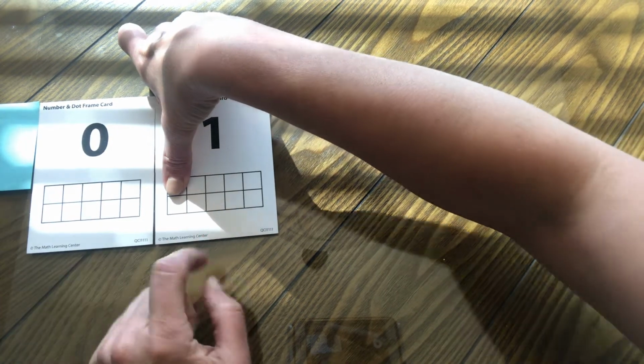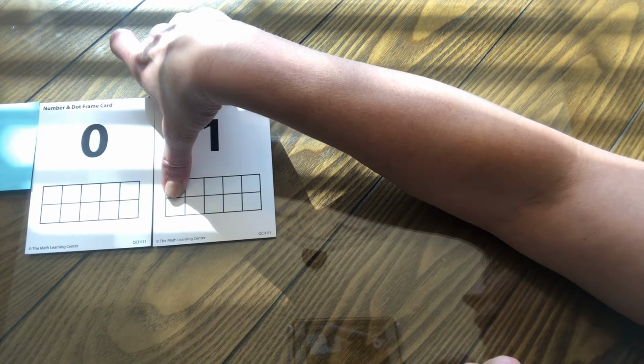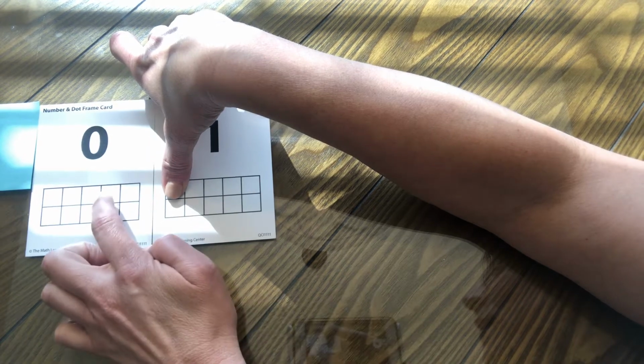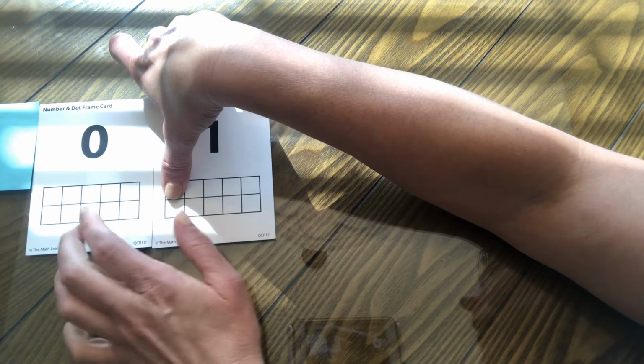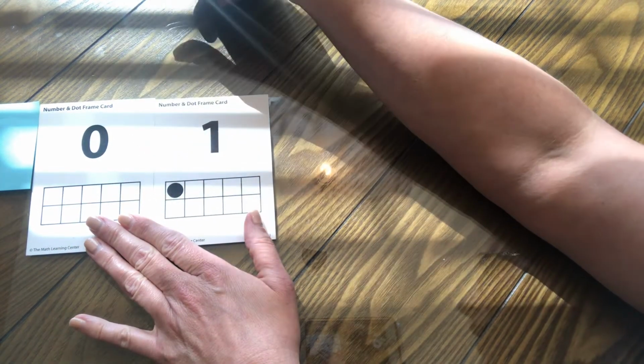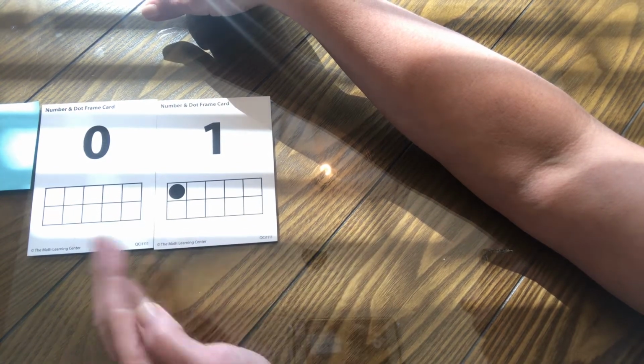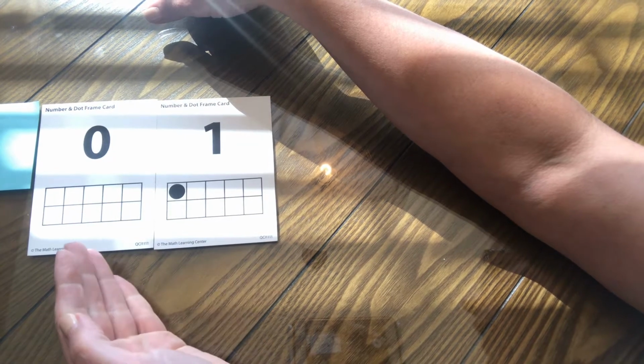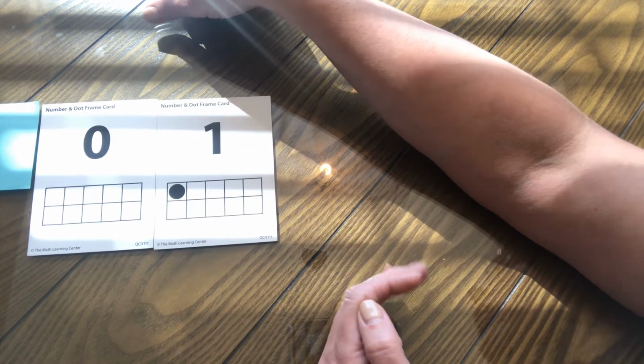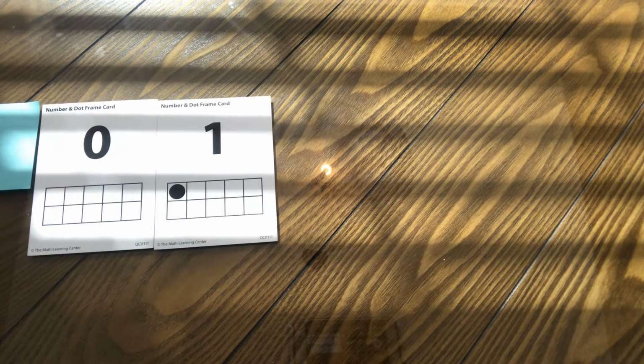Do you see that? How if there were no dot on there, it would be the same as this 1. So 1 is just one more dot than 0, which is why they come next to each other. That's why they stand next to each other on the number line when we put our numbers in order.